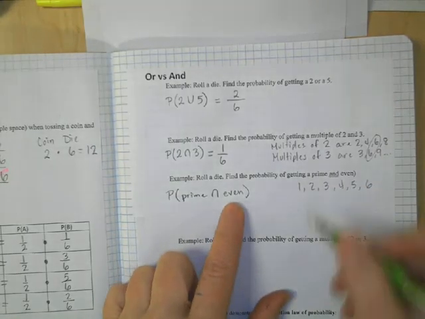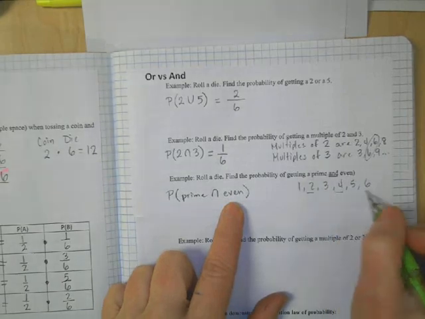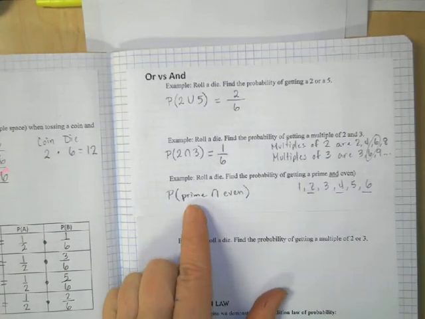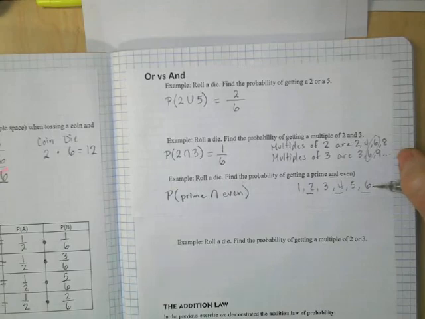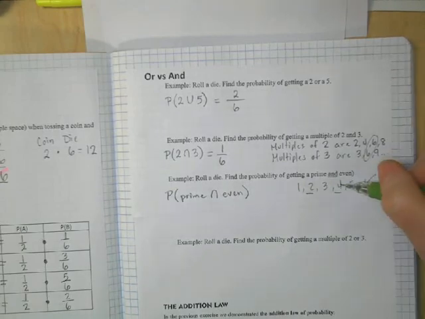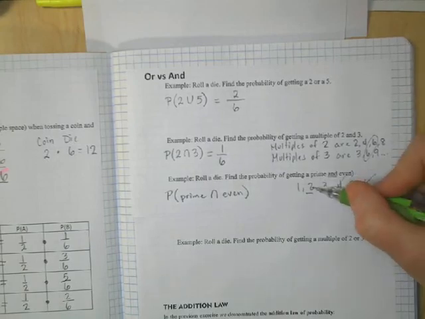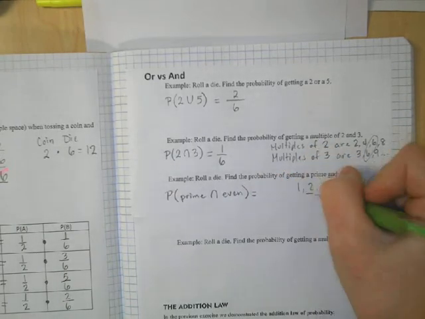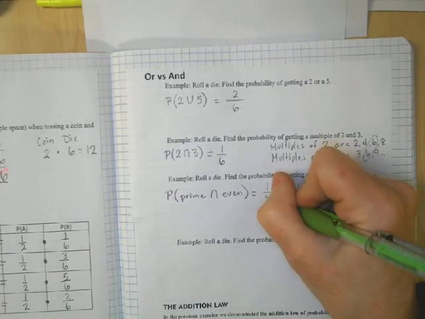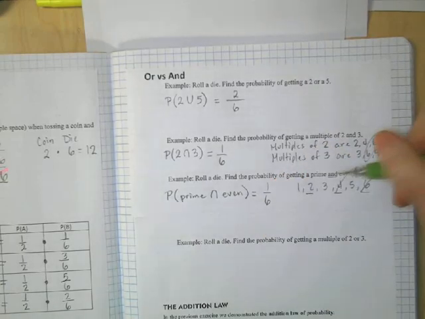I'm going to start with the even numbers, so that sounds easier. My even numbers are 2, 4, and 6, and it needs to be prime. Prime means that it only has 2 factors, itself and 1. Well, 6, the factors are 1, 2, 3, and 6, so that doesn't work. It's not prime. And 4 is not prime because 2 times 2 and 1 times 4. So my only choice then is 2. So prime and even, I only have one choice. 1 out of 6 again. Okay, there's that word and.